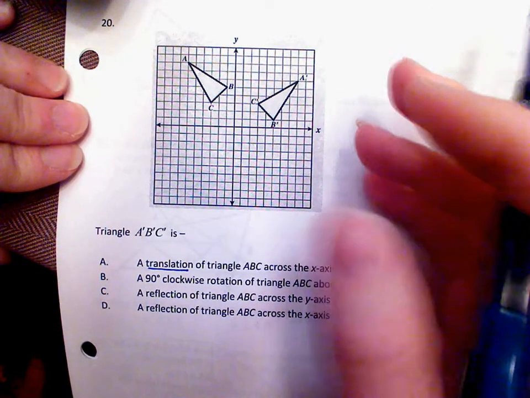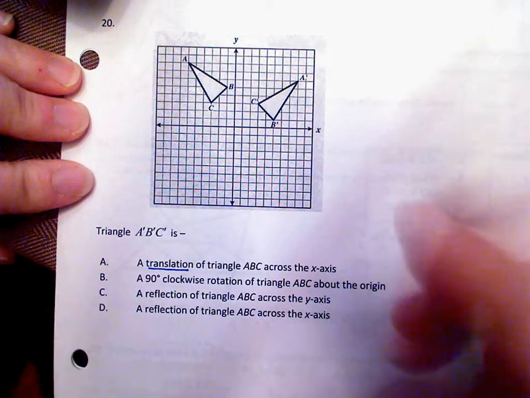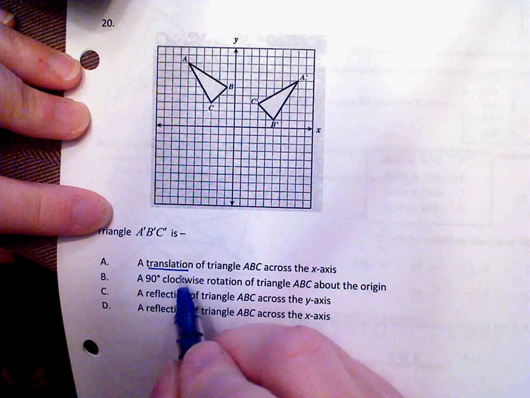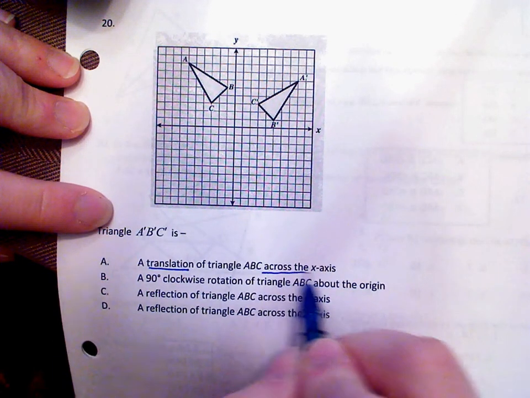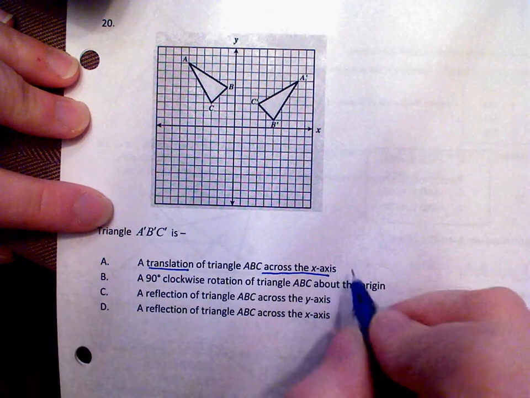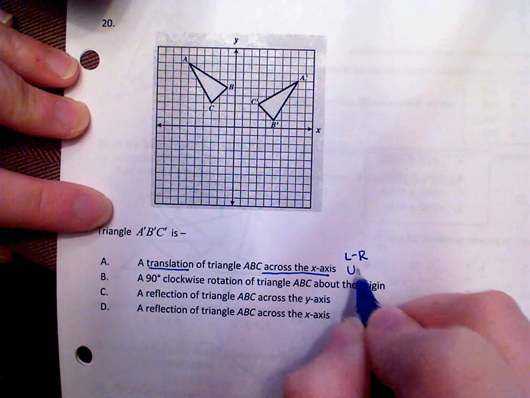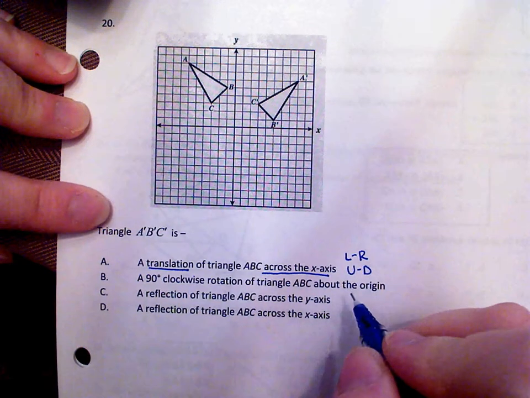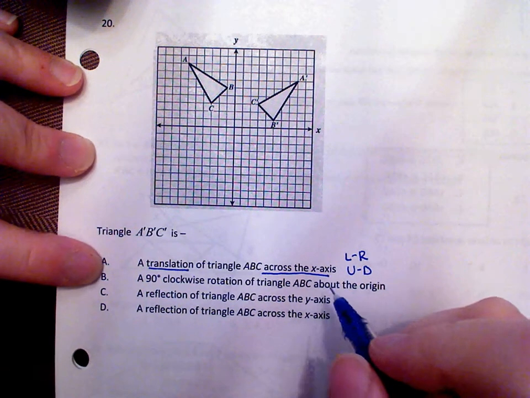It also doesn't make sense to say a translation across an axis. With a translation, you have to be given that left-right movement, that up-down movement, or the combination of the two. So that's just incorrect all around.